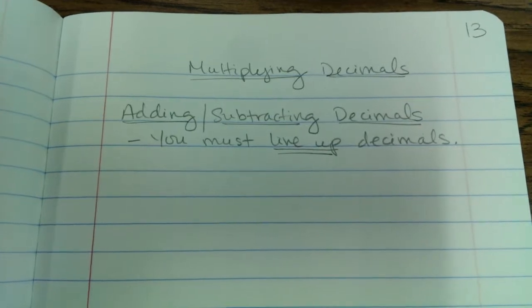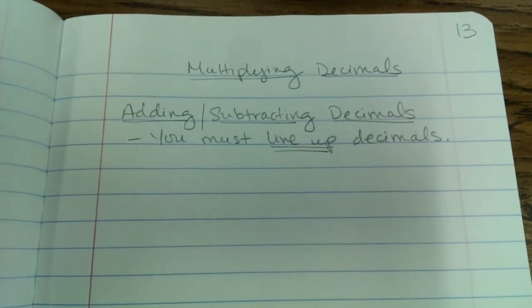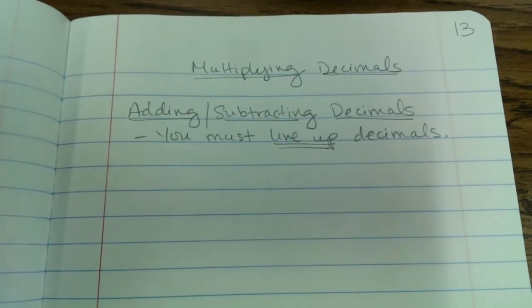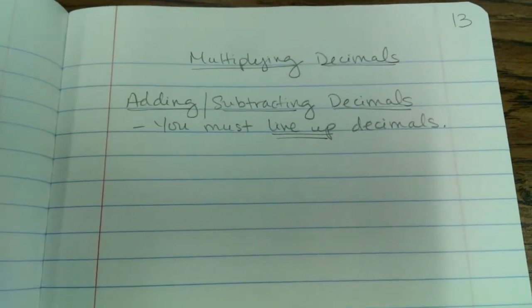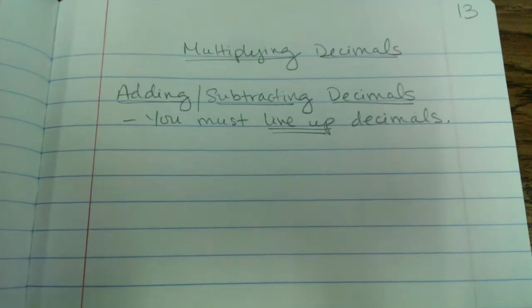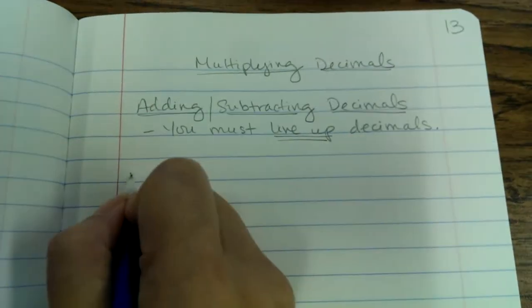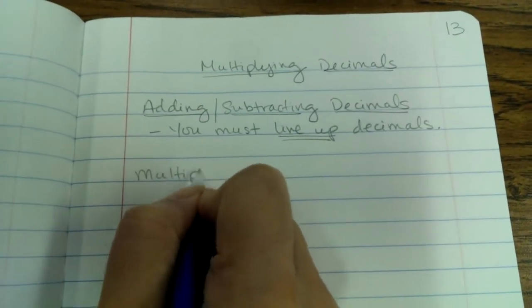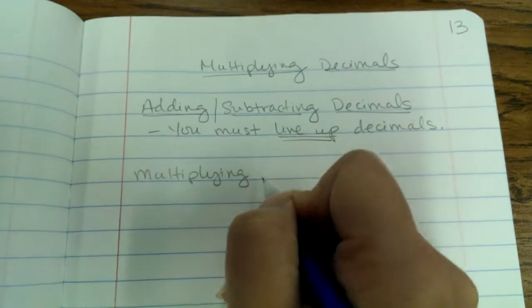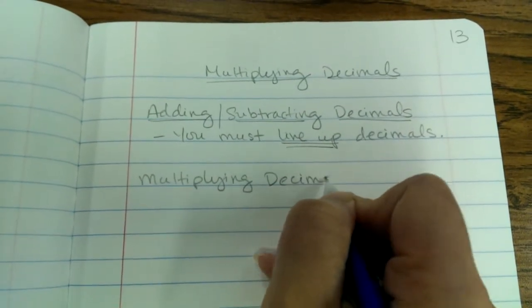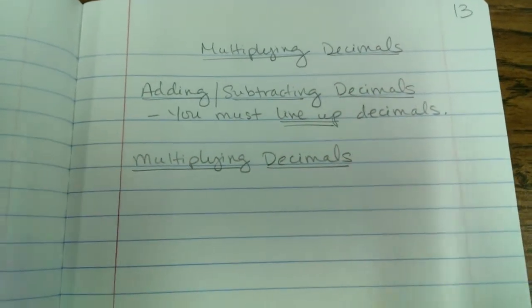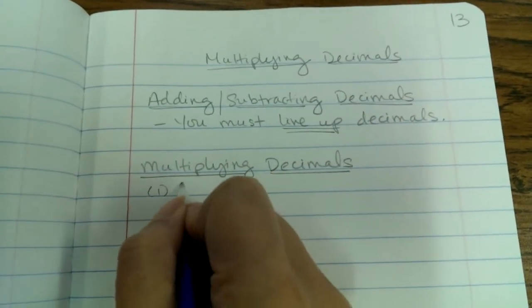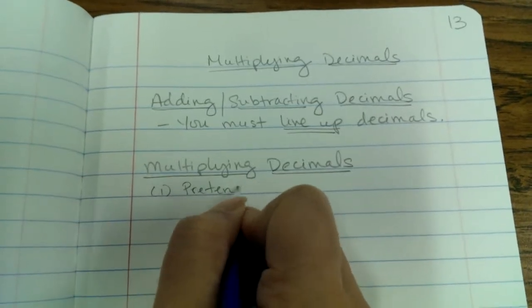I see kids do that all the time. They think, oh, since I have to line up the decimals for adding and subtracting, I'm going to go ahead and line up the decimals for multiplying too. No. That is not the right way to multiply decimals. So here's the trick for multiplying decimals. You actually pretend the decimal is not there. That is the first step. Step one is to pretend the decimal is not there.